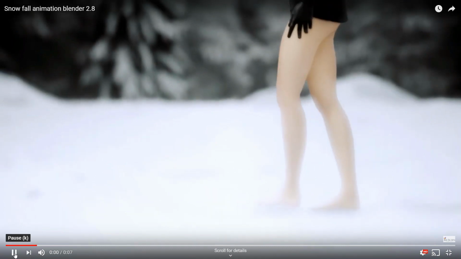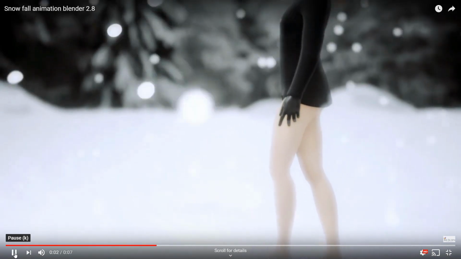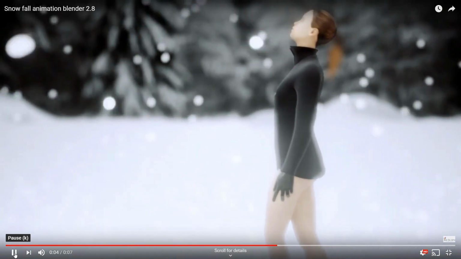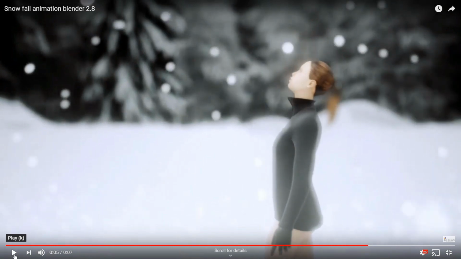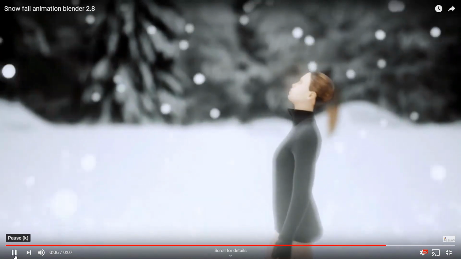That being said, I do have some questions, like why is she not wearing pants? I feel like it's cold in the snow. I would definitely recommend that you wear pants when going outside. So that might be a lack of time in this case.